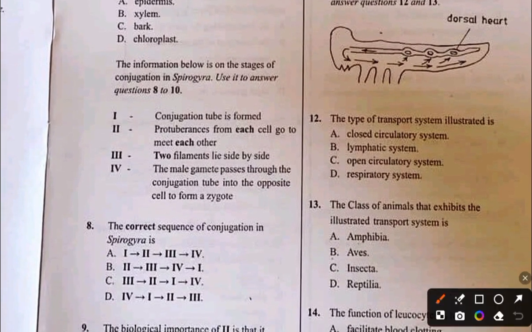The class of animals that exhibit the illustrated transport system is A. Amphibia, B. Aves, C. Insecta, D. Reptilia. The answer to question 13 is C. Insecta.